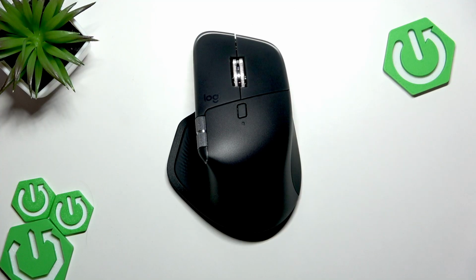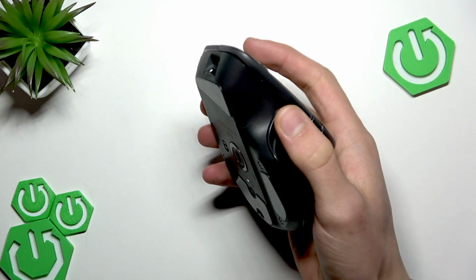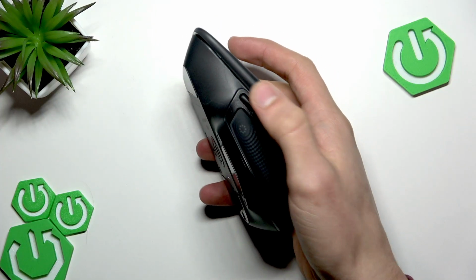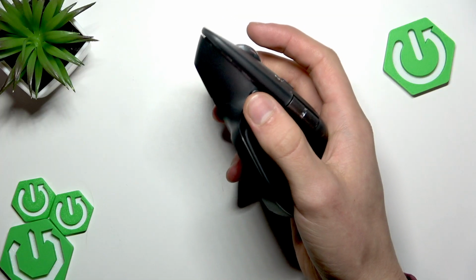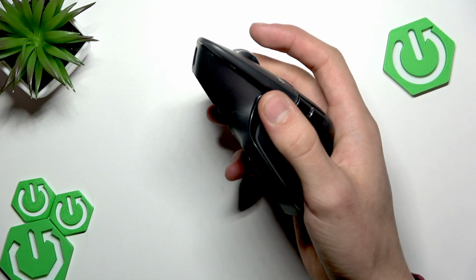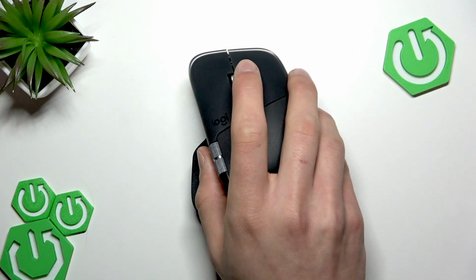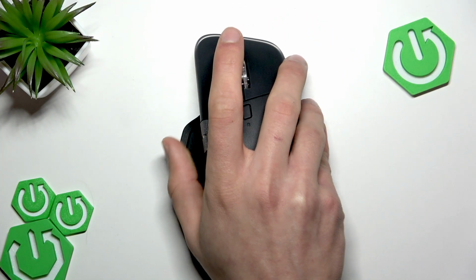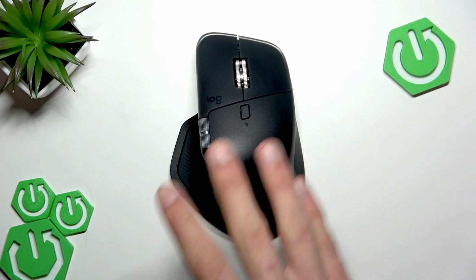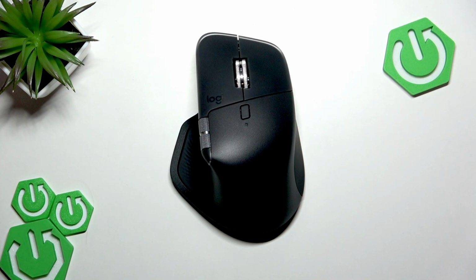First of all, let's identify the gestures button on your mouse. By default it's this one, this button under your thumb rest. It's easily accessible and I think it's the most optimal option for the gestures button. However, you can assign gestures to any button on your mouse except for left and right click.